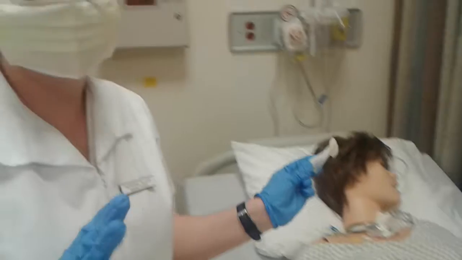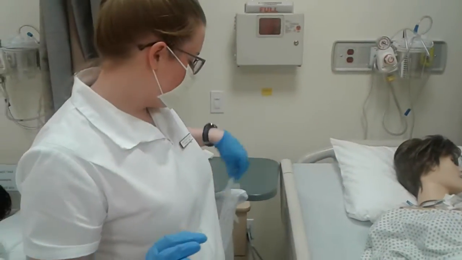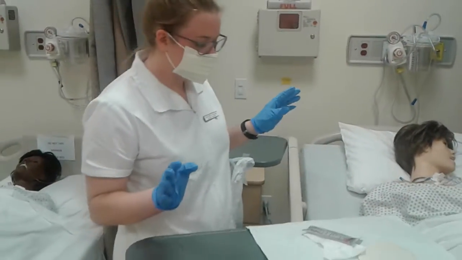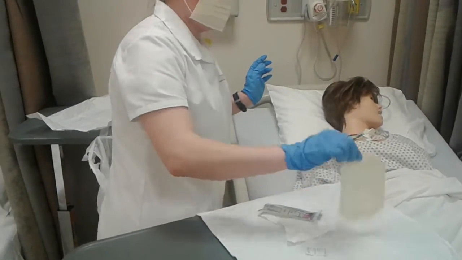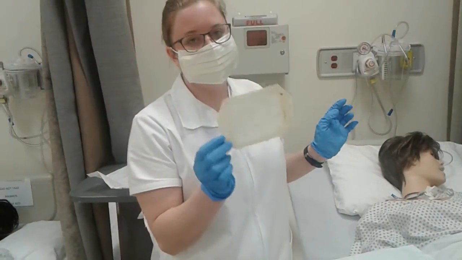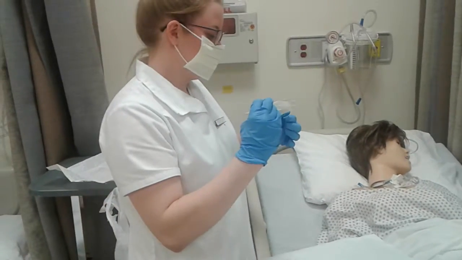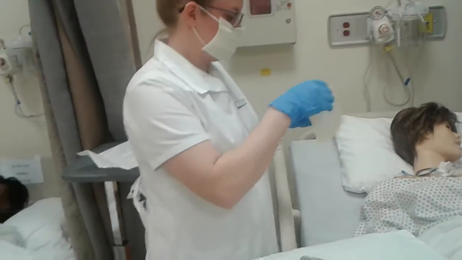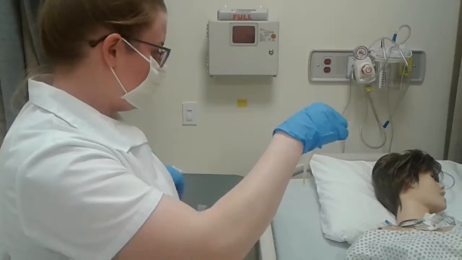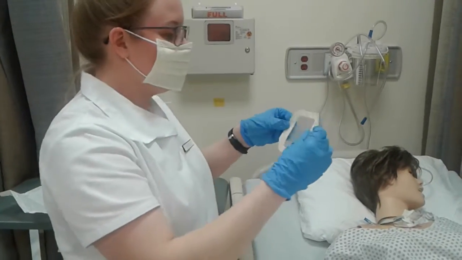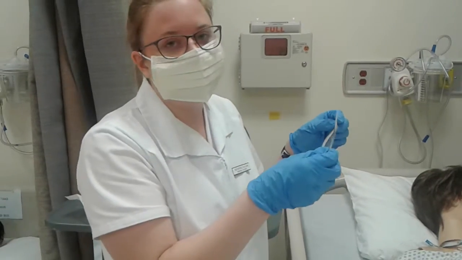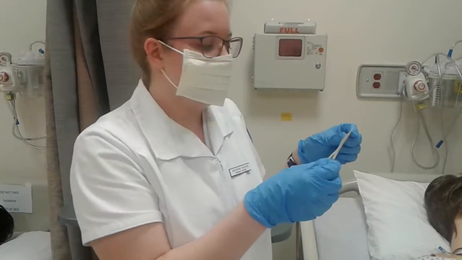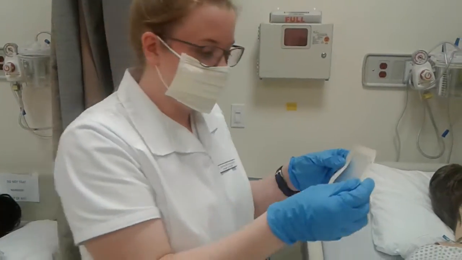So now that the skin is completely clean around the central line dressing, I'm going to throw out my applicator, and I need to place my new central line transparent film over the dressing. I'm going to throw this away. And I want to make sure this is completely occlusive to the central line, making sure there's no wrinkles or holes to prevent any contamination to the site.